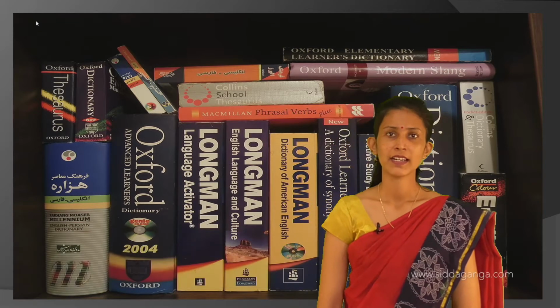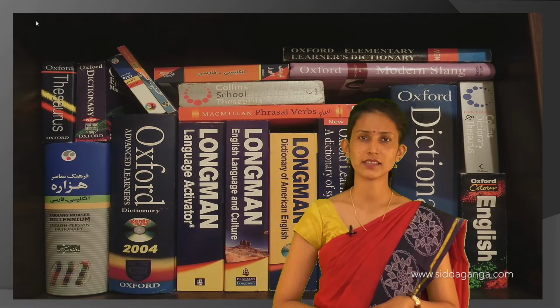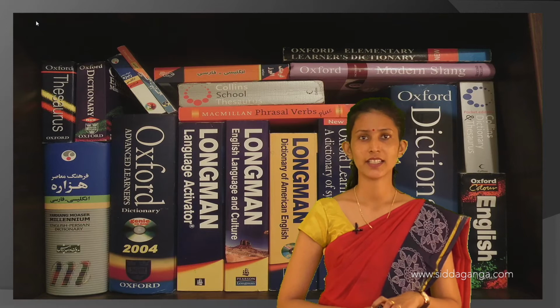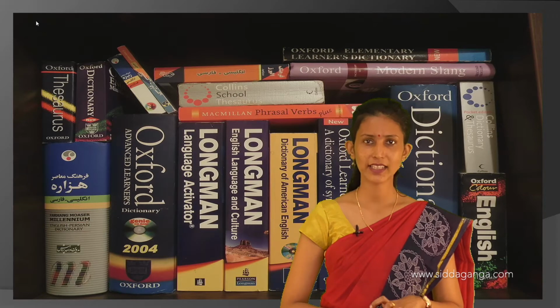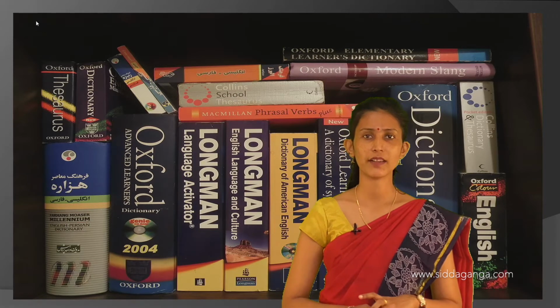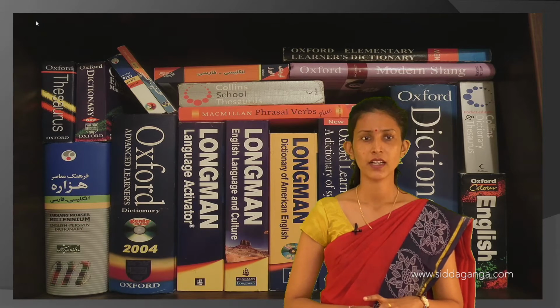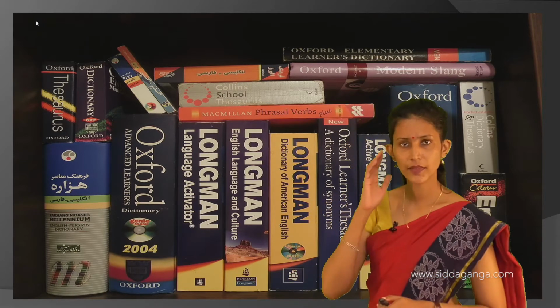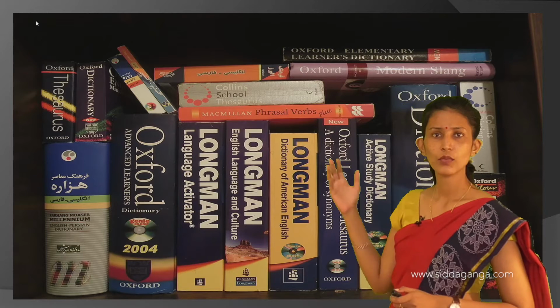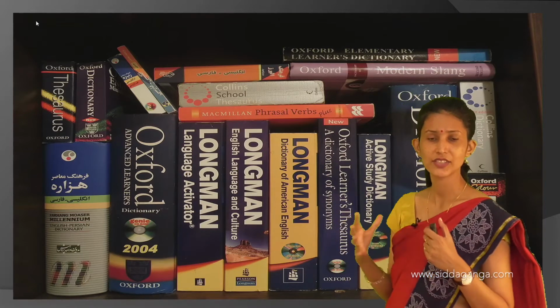Hello students, welcome back to another session of your grammar. Today we are going to study something that is again very light, something that is slightly easier than what is there for the rest of the portion. Here, if you can see the pictures that are being laid down, what can you see? You can see dictionaries.